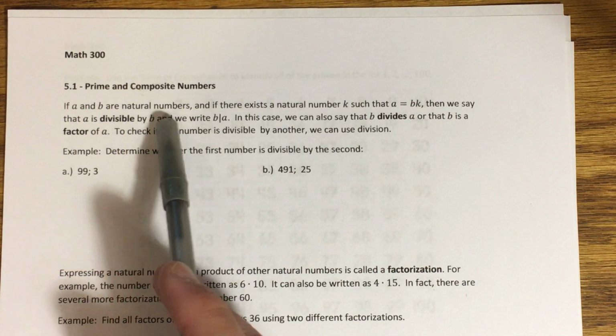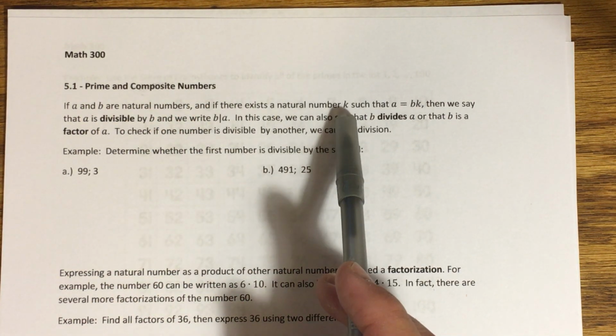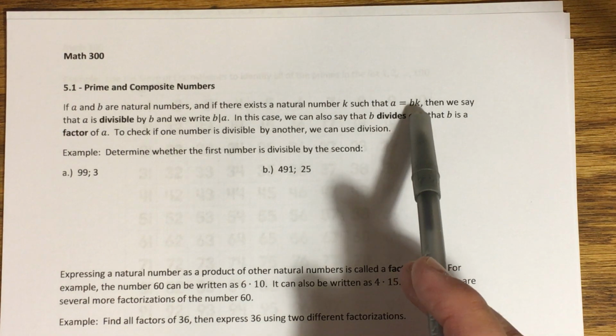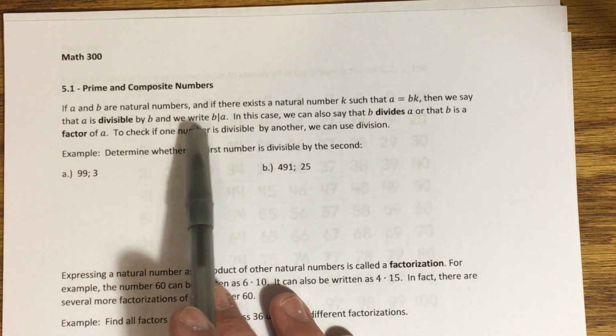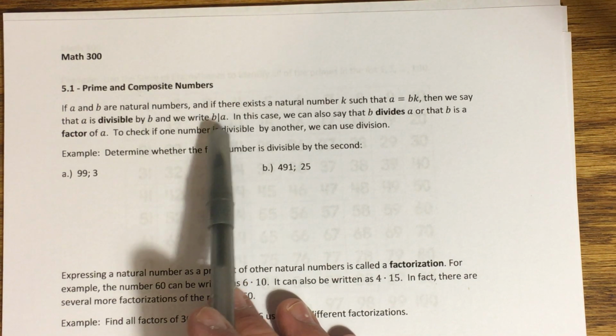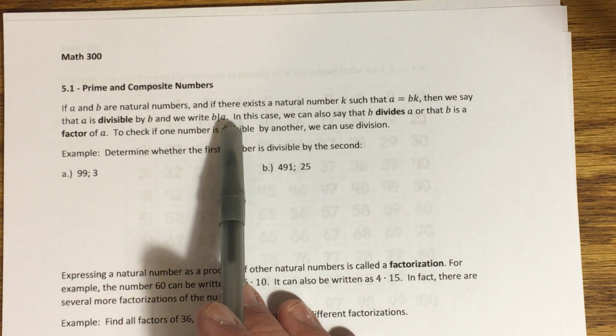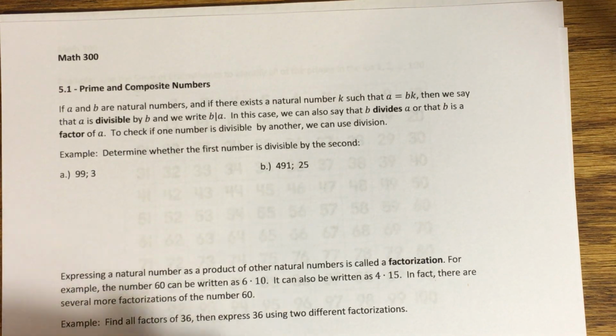If a and b are natural numbers, and if there exists another natural number k, such that a is equal to b times k, then we say that a is divisible by b, and we write b, and then you see this vertical line here, a, and the way we read that is b divides a. Another way of describing the relationship between these two things, we can also say that b is a factor of a.